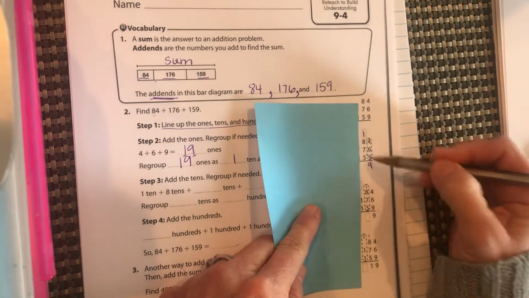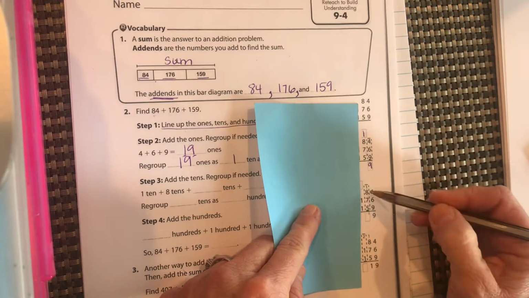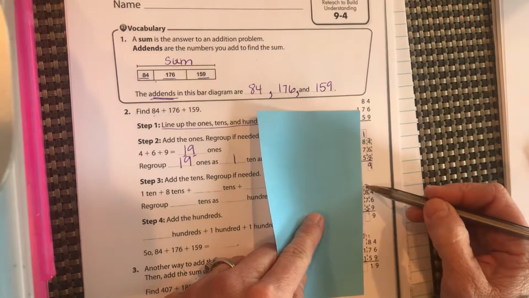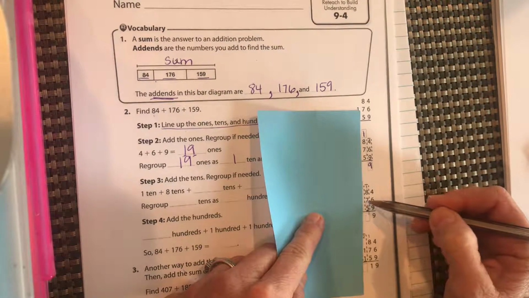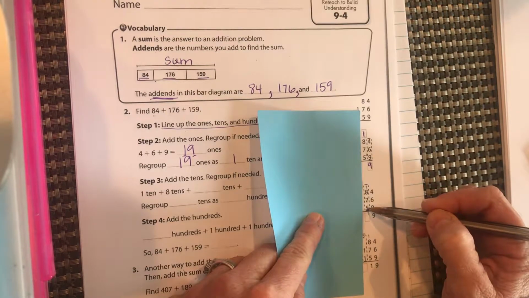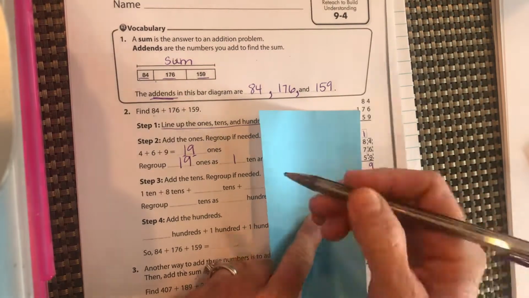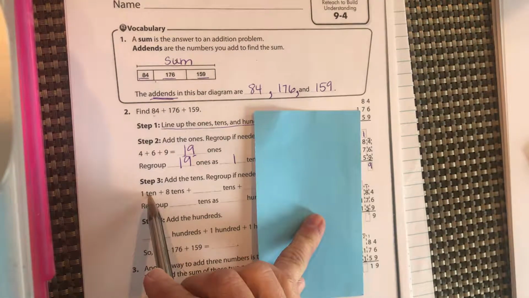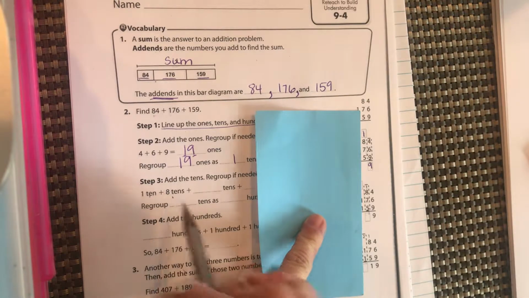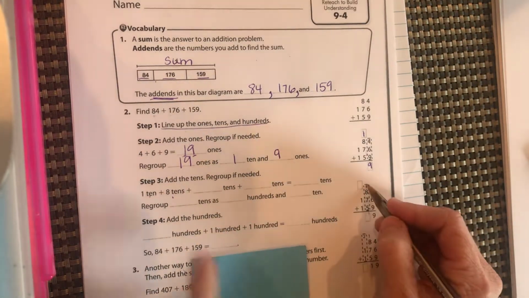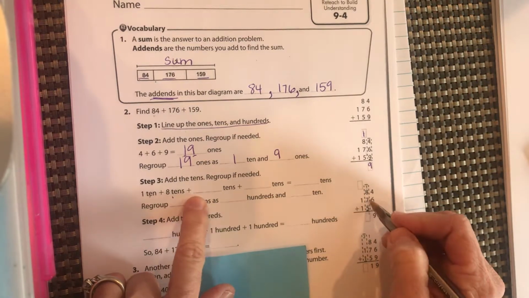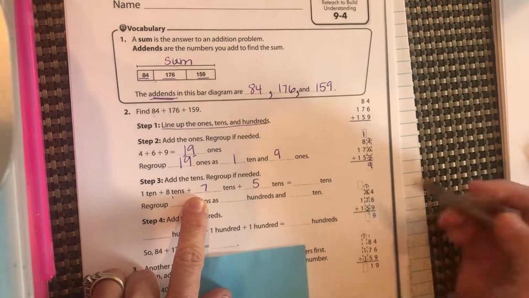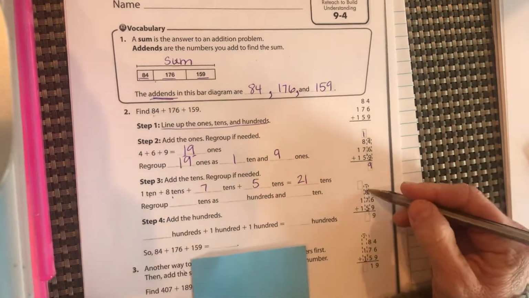Now I'm going to add my tens. We're going to go down here, same problem, okay? So to add our tens, we want to try to find some nice numbers together. If I put this one with this, that makes 8. 8 plus 8 is 16, plus 5 is 21. We can do it that way. So we're going to regroup 1 ten plus 8 tens. Okay, 1 plus 8 plus 7 plus 5, and that's going to be 16, 21. Okay, now we have 21 tens, right?